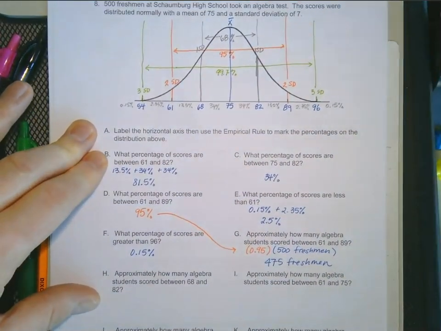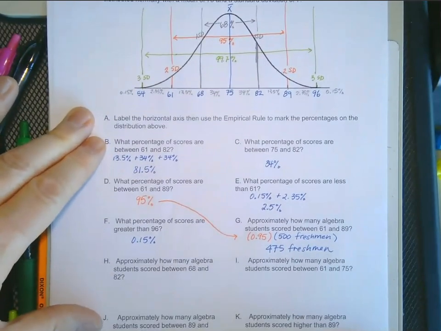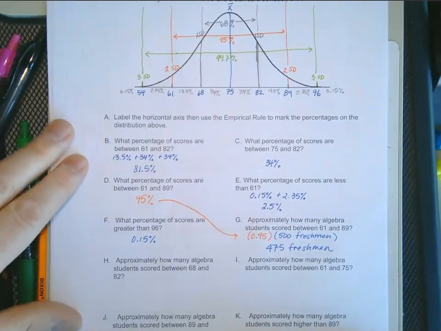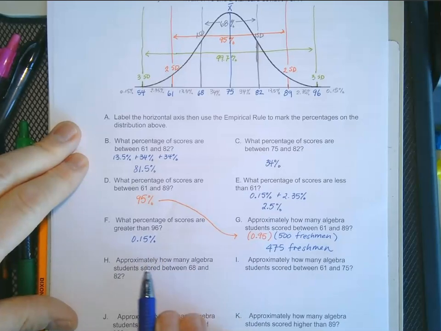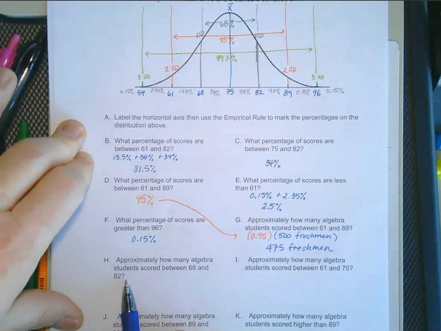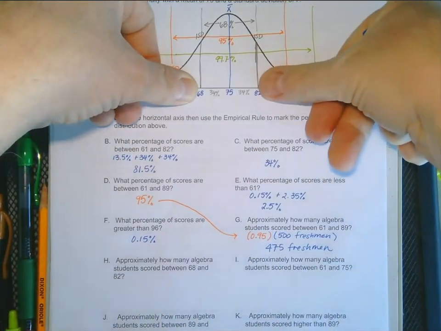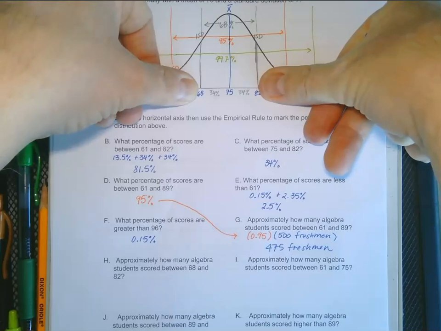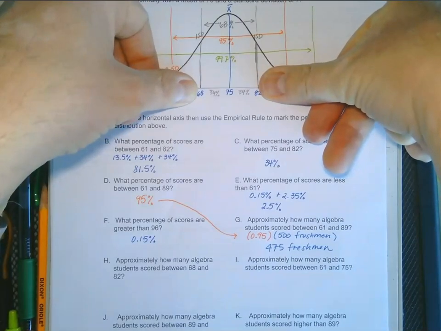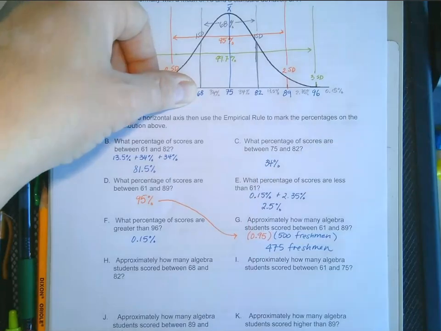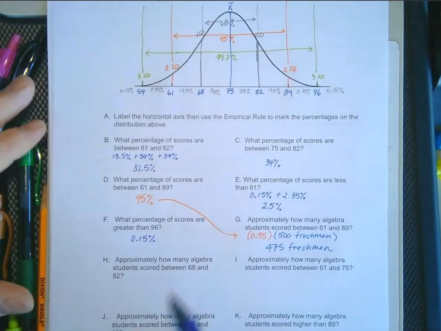Let me focus that. Okay, so because I need the curve and I need to answer still 4 more questions. Approximately how many algebra students scored between 68 and 82? Well, here's 68. Here's 82. Oh, that's just one standard deviation, isn't it? So I know that that's 0.68, right?